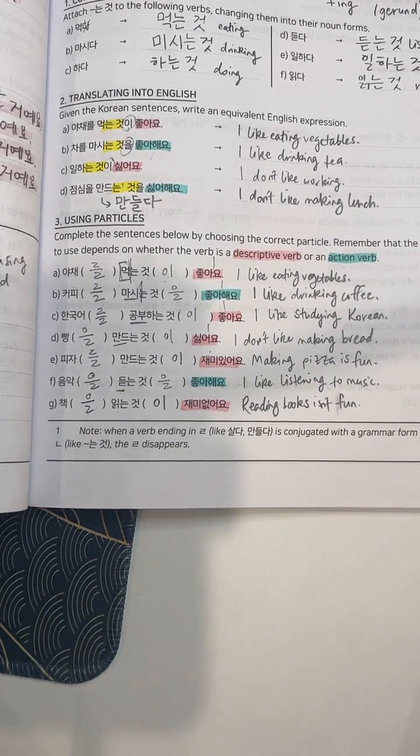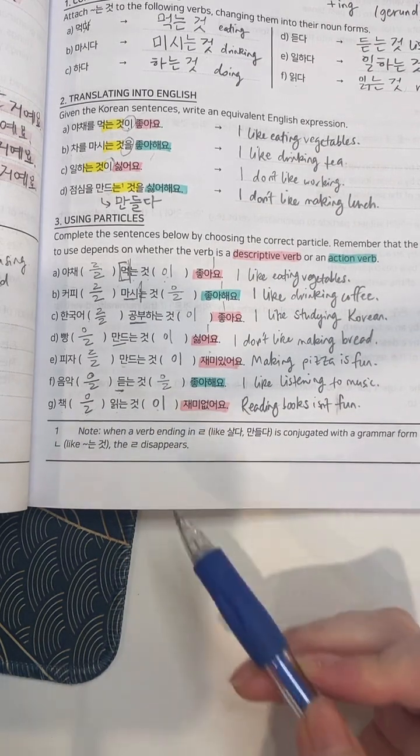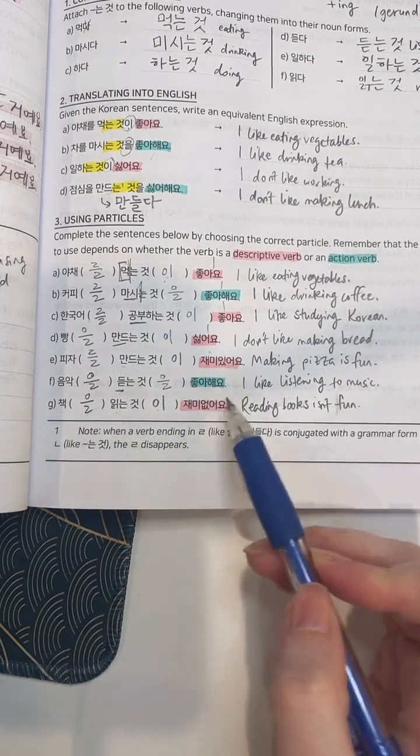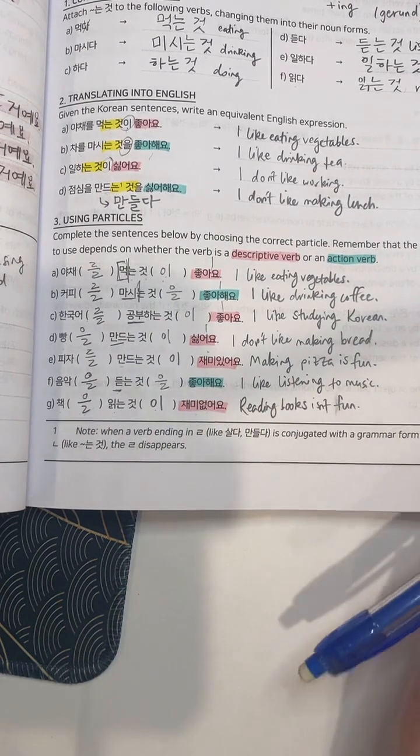If you wanted to say that reading books is fun, what would you say? You would say 책을 읽는 것이 재미있어요, right? You'd use the other verb 재미있어요, to say that you think it's fun. Okay.